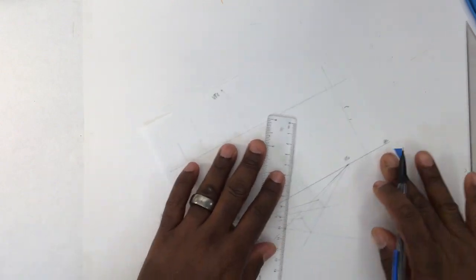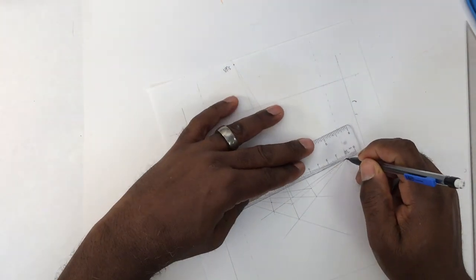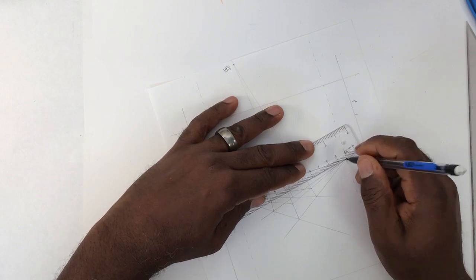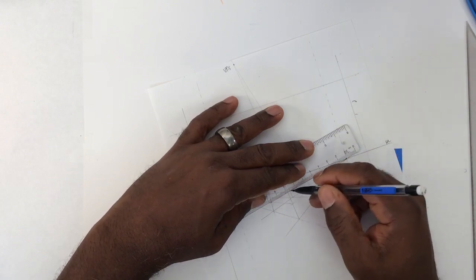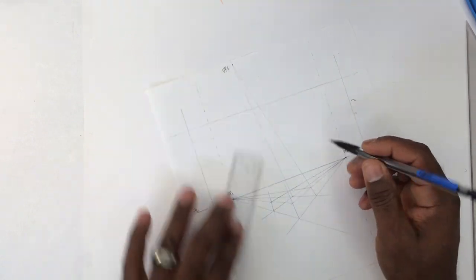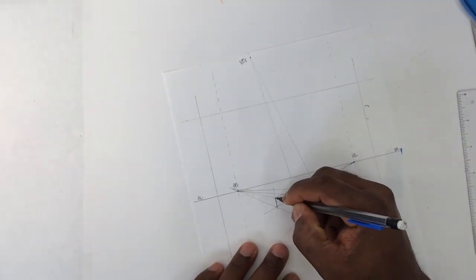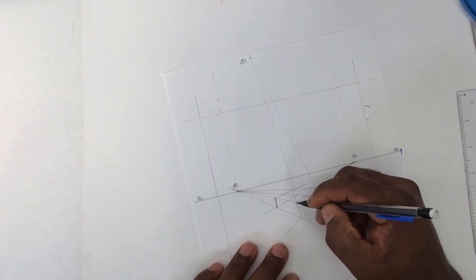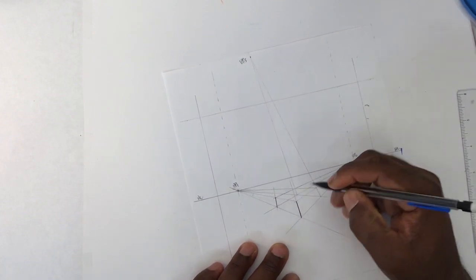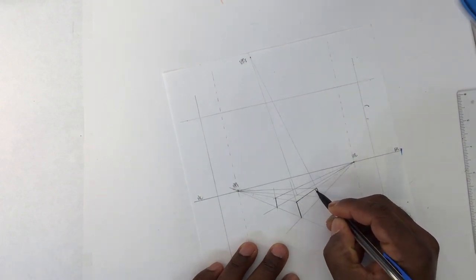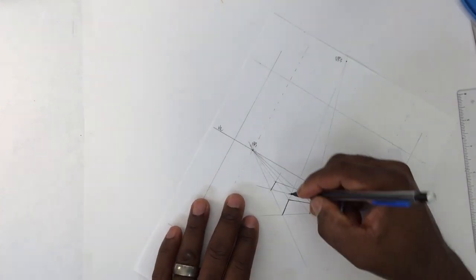When I outline the box, I'm just going to freehand it real quick. So that's our little 3-point perspective box with the third vanishing point above the horizon line.